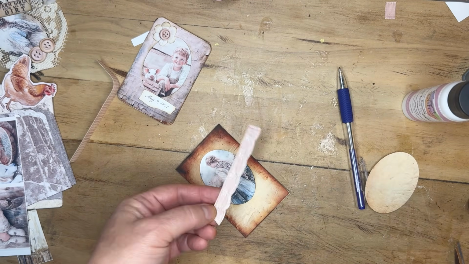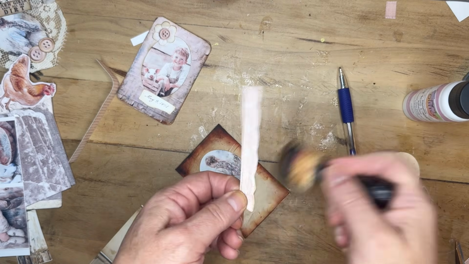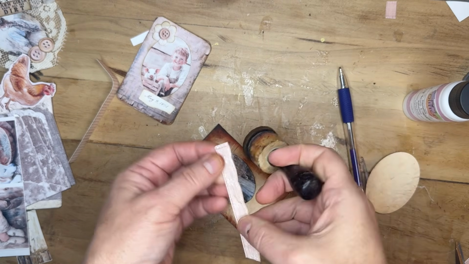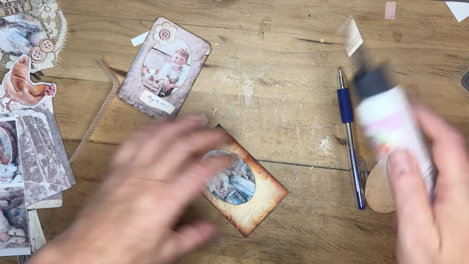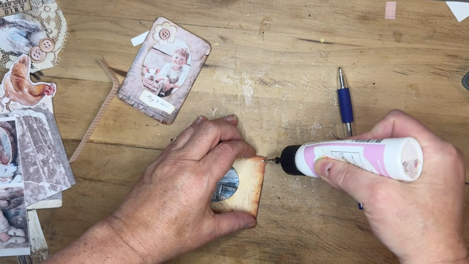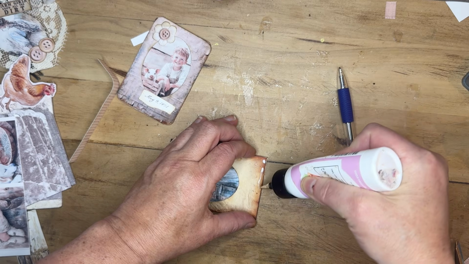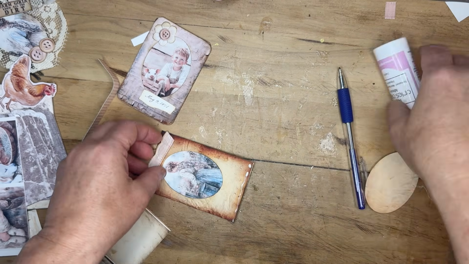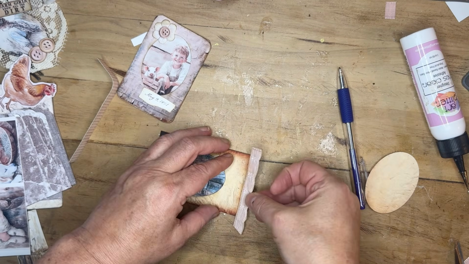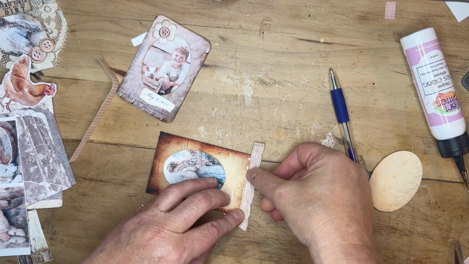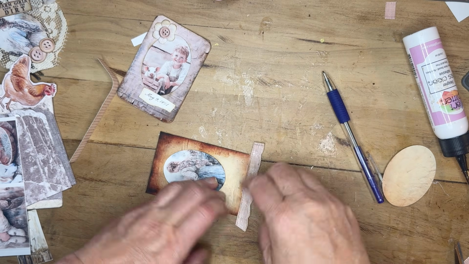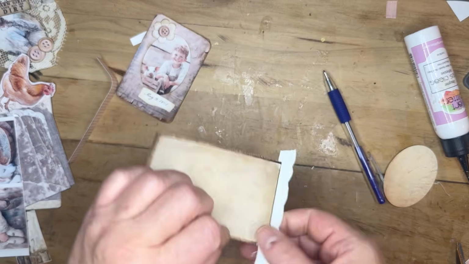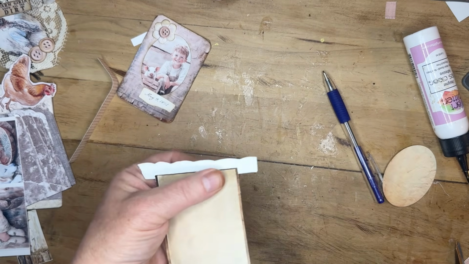I'm going to add some of the trim that comes with the kit. You add your own lace, decorate it however you like. I'm just going to glue it to the front here. I think the possibilities are endless on how you can decorate these and make them your own. I don't always love to add things to the bottom, but a couple of them I do.